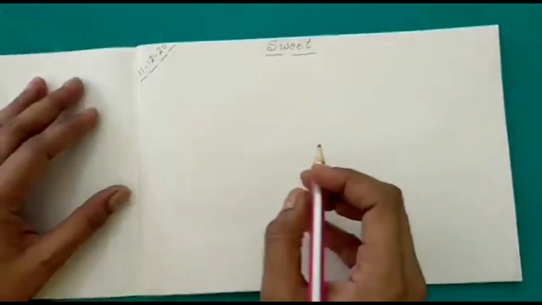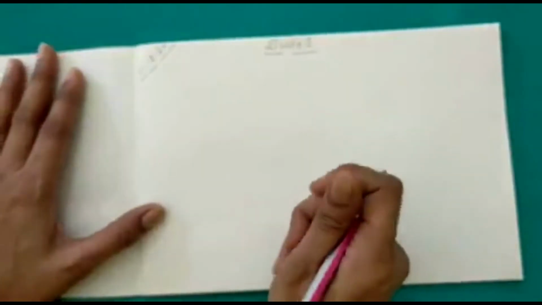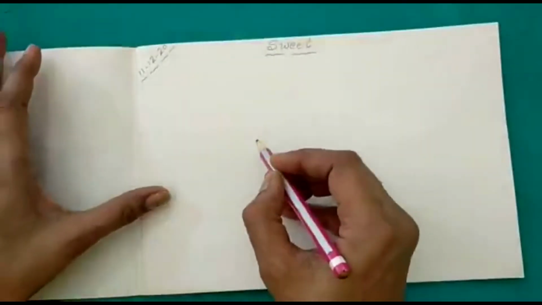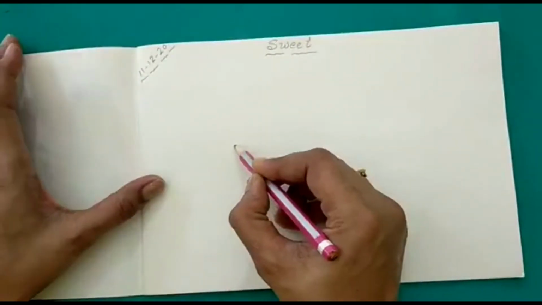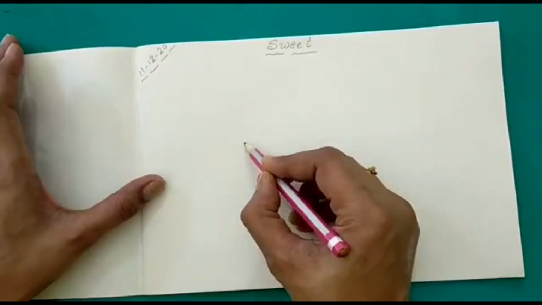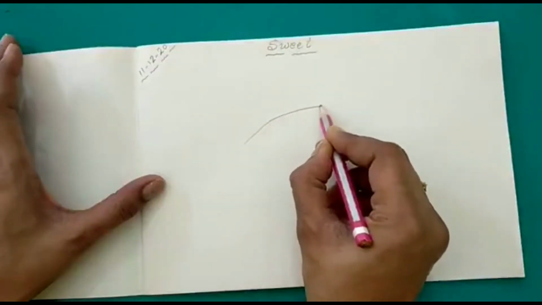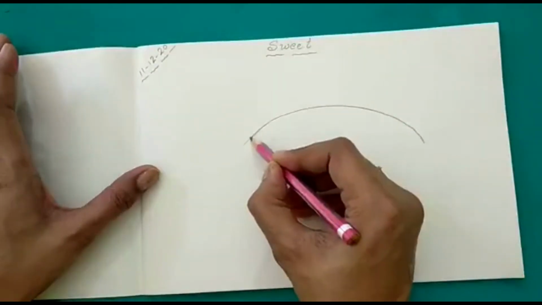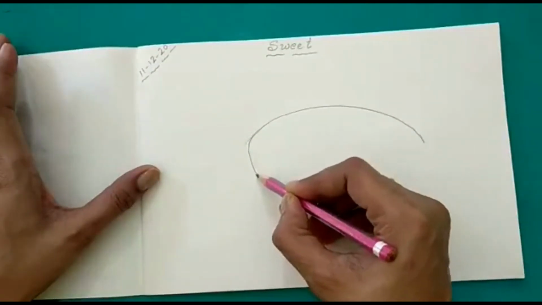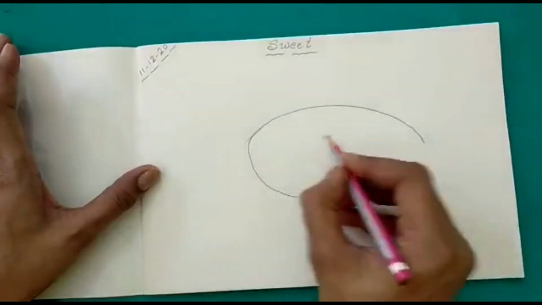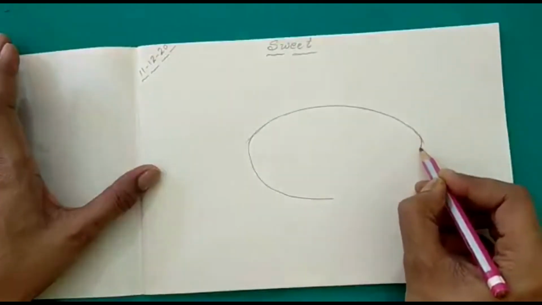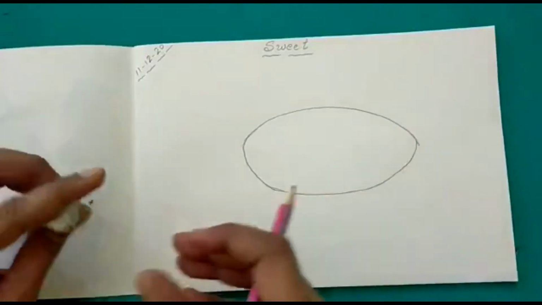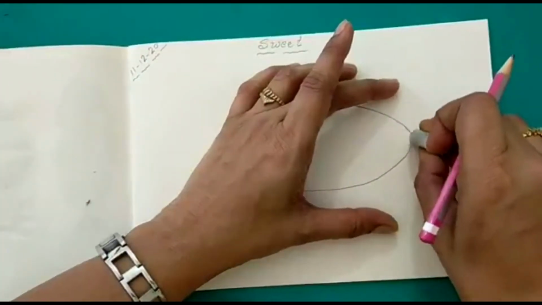So let's start. What do we draw? Let's draw a chocolate. Chocolate is a sweet, right? So this is how you will draw a chocolate. First make an oval shape. You can draw an oval shape. If you're not able to draw this, you can just draw a circle.